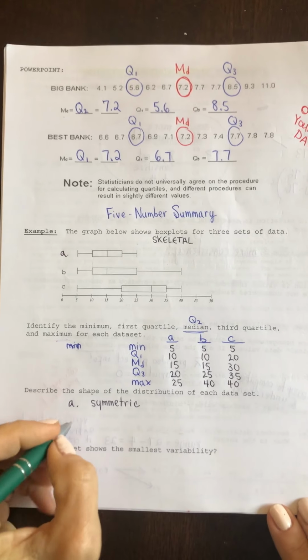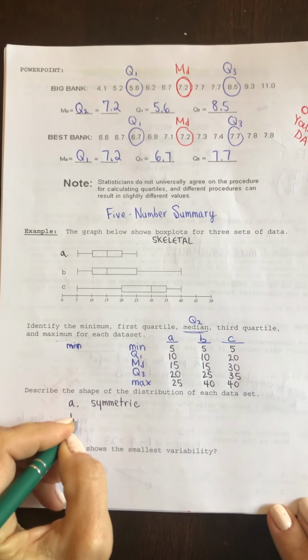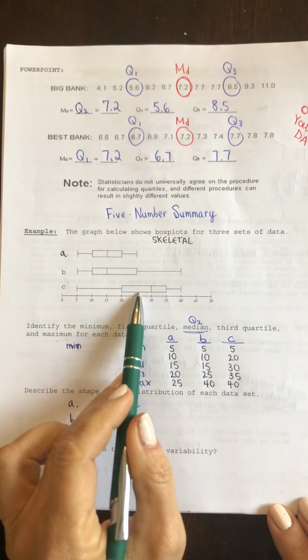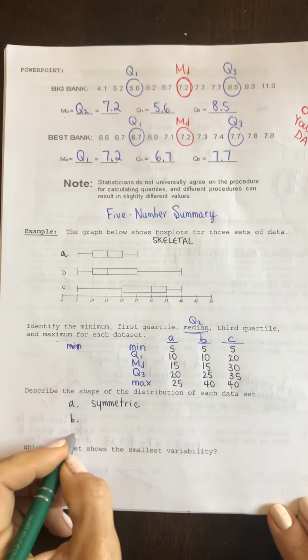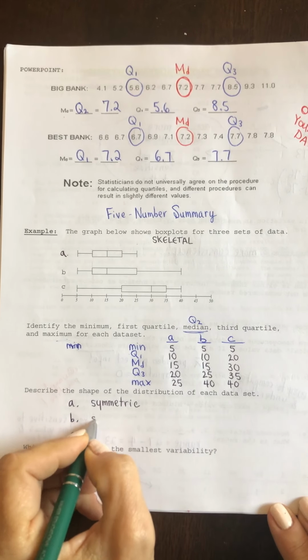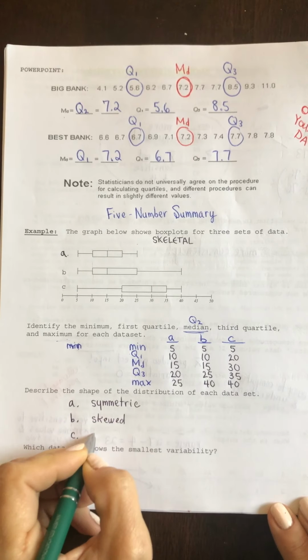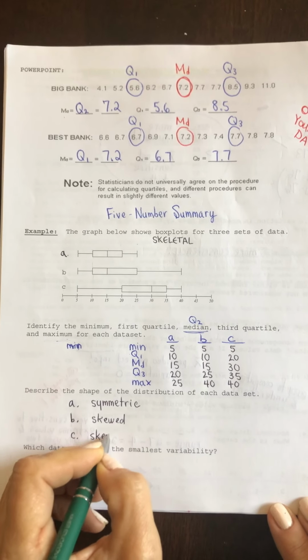In B, what you'll notice there is that the data is not symmetric. In fact, we can see that in both B and C, the data is not symmetric, which means the data is skewed. But the question is in which direction?